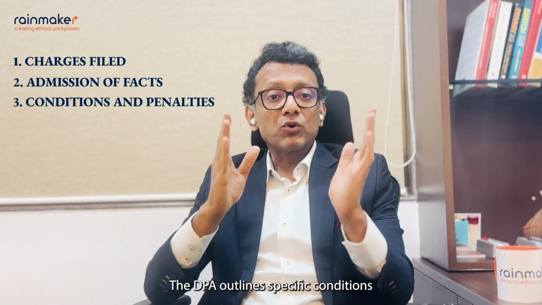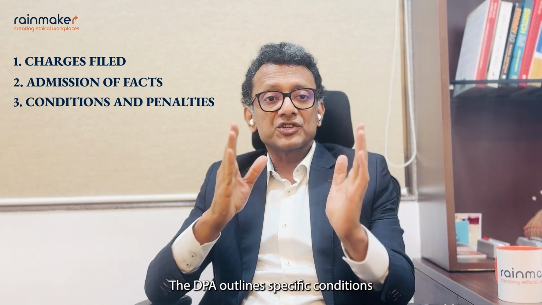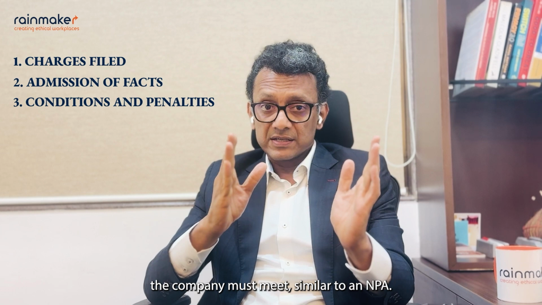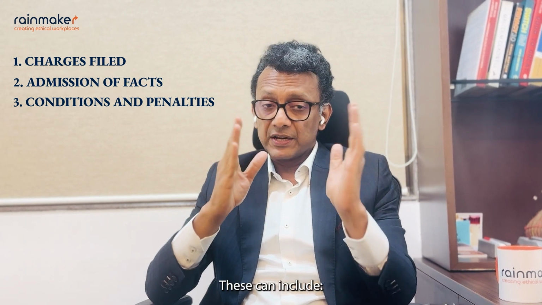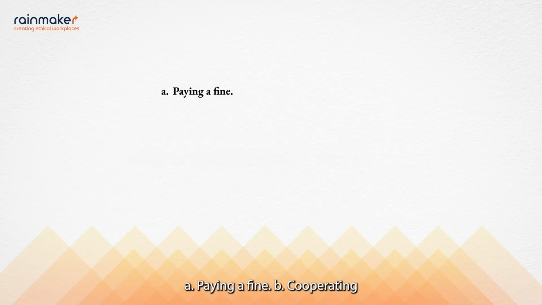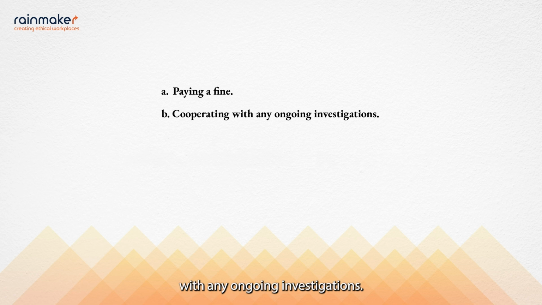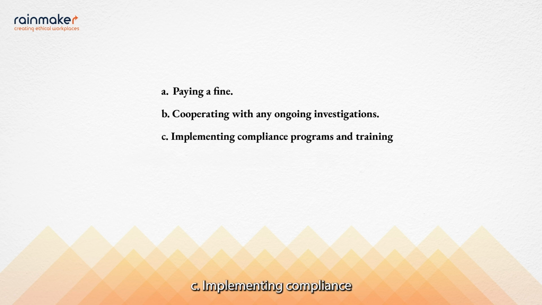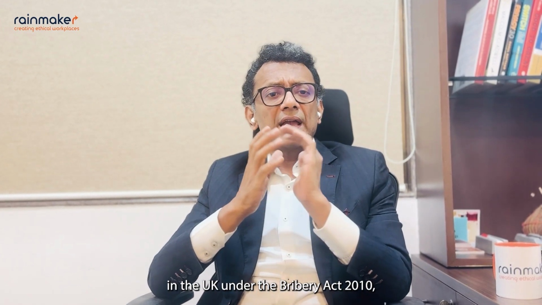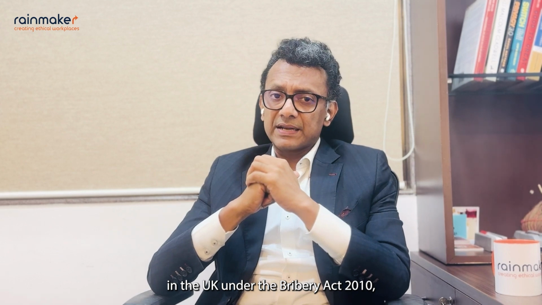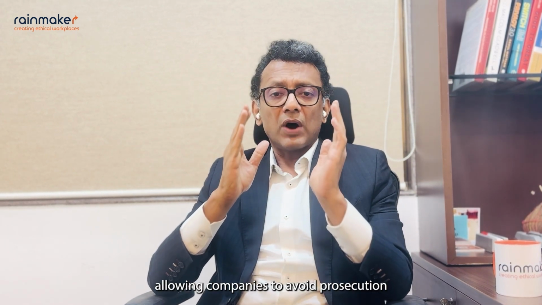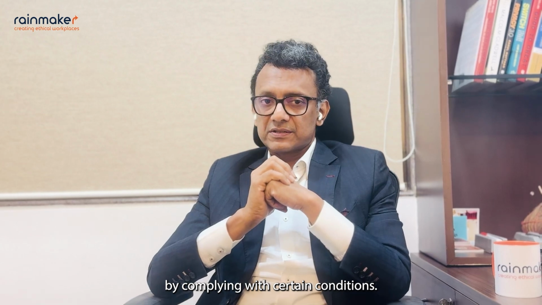The DPA outlines specific conditions the company must meet, similar to an NPA. These can include paying a fine, cooperating with any ongoing investigations, implementing compliance programs, and training. DPAs are utilized in the UK under the Bribery Act 2010, allowing companies to avoid prosecution by complying with certain conditions.